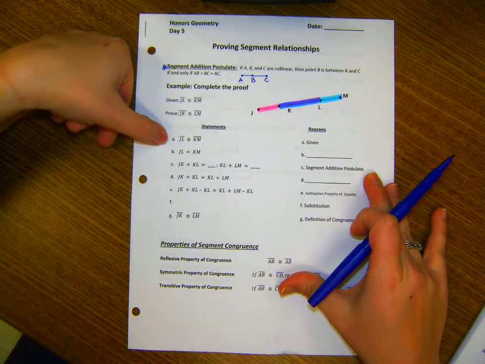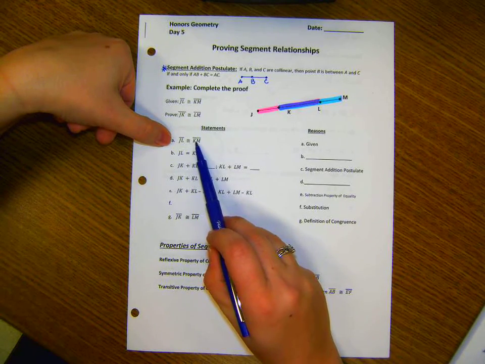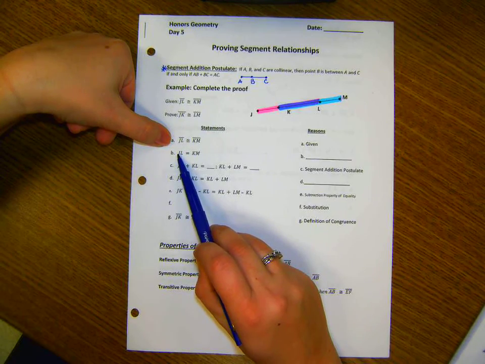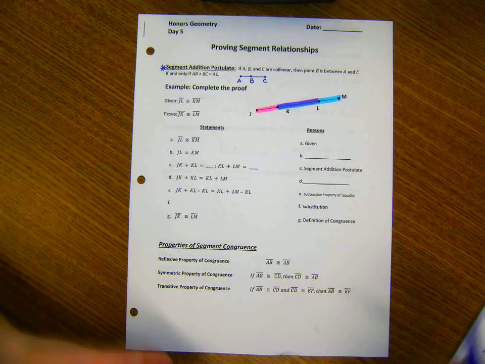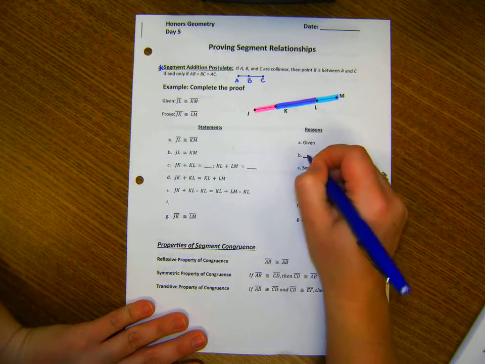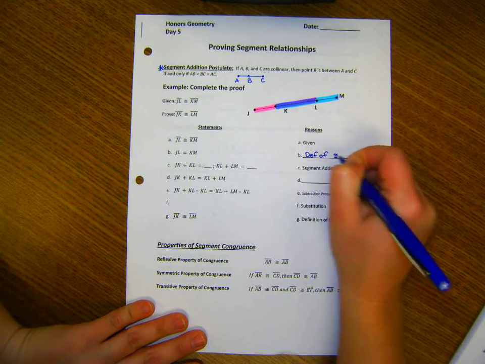I'm starting with my given. Then I went from saying that the two segments were congruent to saying that the distance between points J and L equals the distance between points K and M. That's the difference between lines A and B, and my reason for that is the definition of congruent segments.